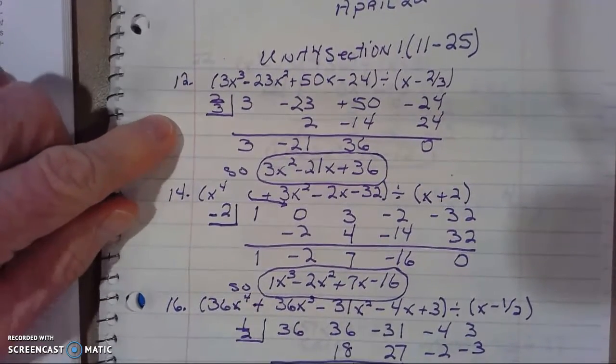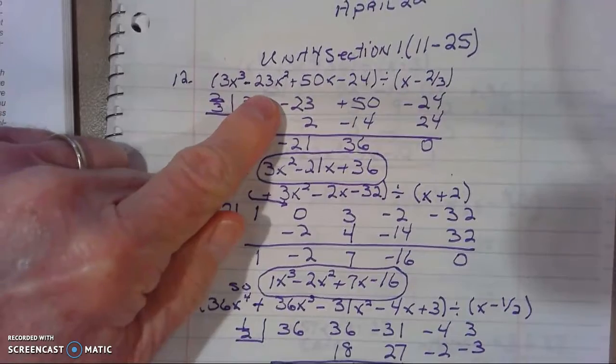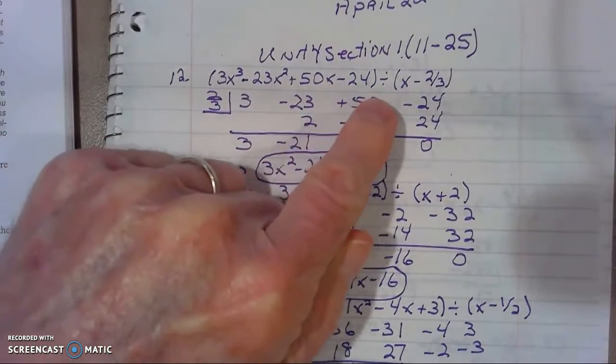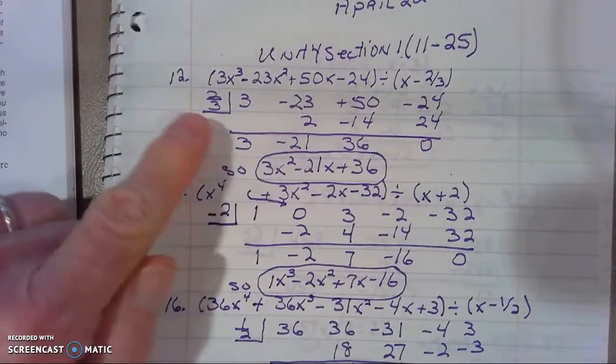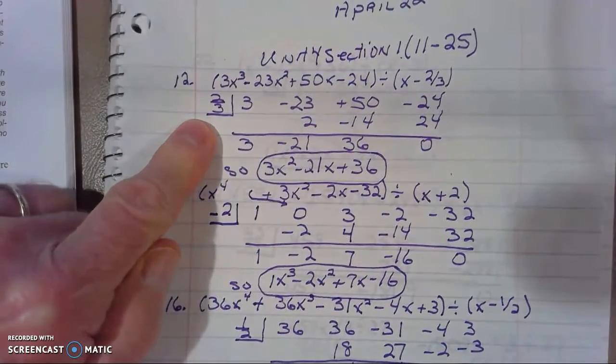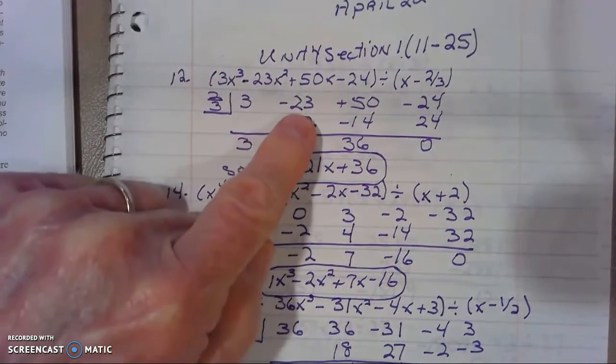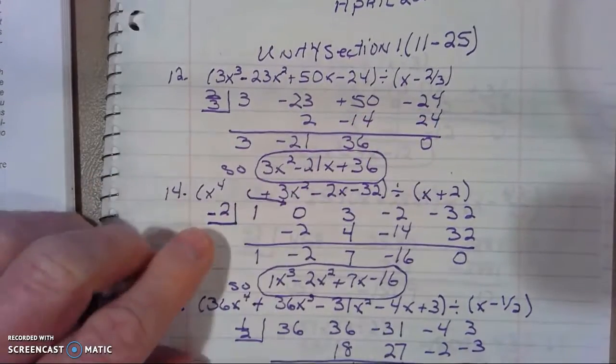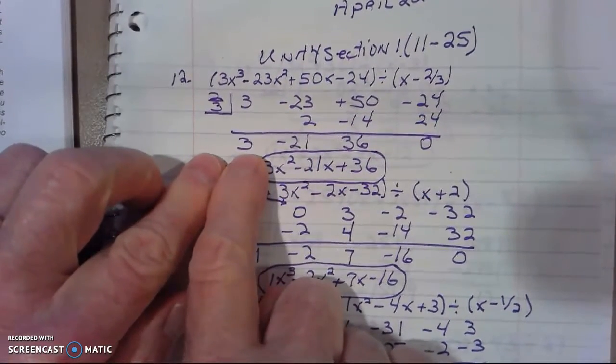Remember, this is synthetic division. 3x cubed minus 23x squared plus 50x minus 24 divided by x minus 2/3. So you put 2/3 on the shelf, then 3, negative 23, 50, and negative 24. You bring the 3 straight down.